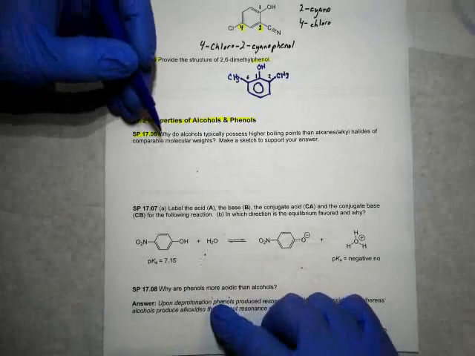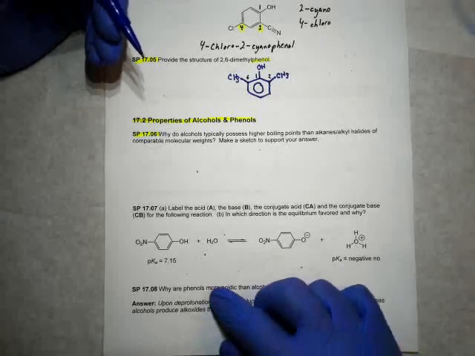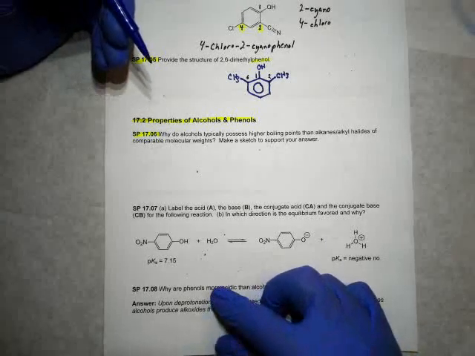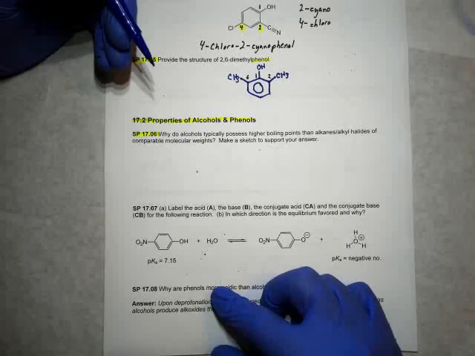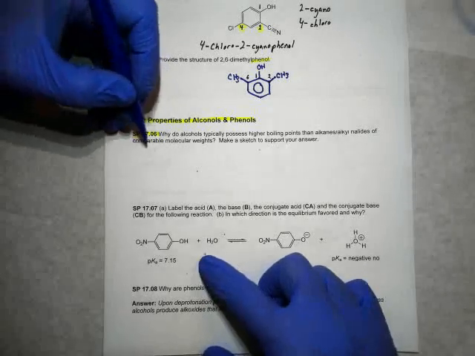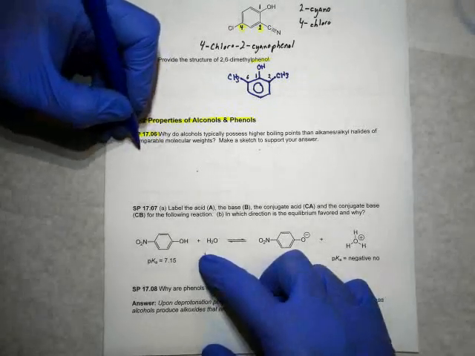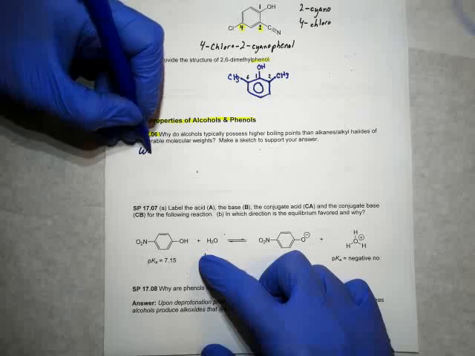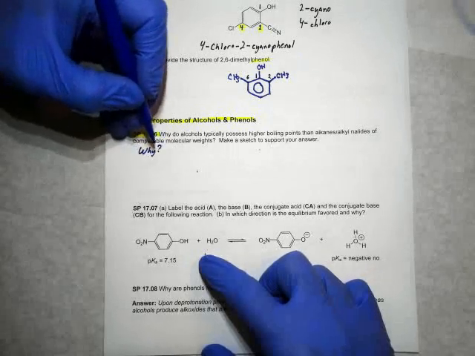Look at sample problem 17.06. It says, why do alcohols typically possess higher boiling points than alkanes or alkyl halides of comparable molecular weights? Okay, and then it says, make a sketch to support your answer. Folks, the reason why, I'll cut to the chase, is simple.